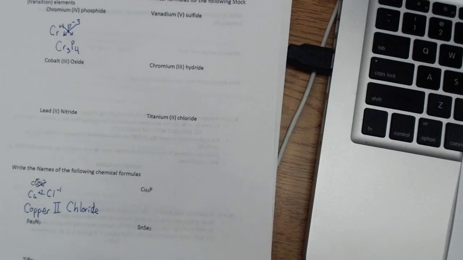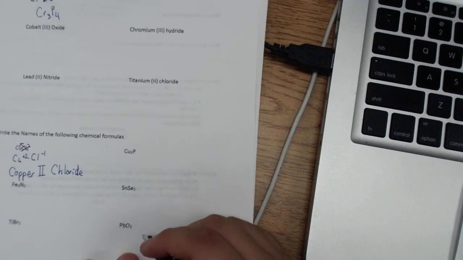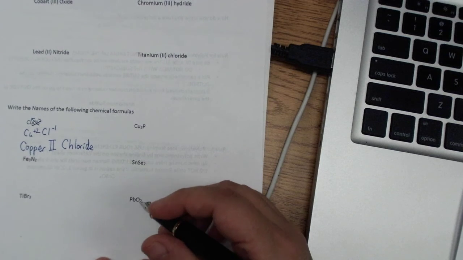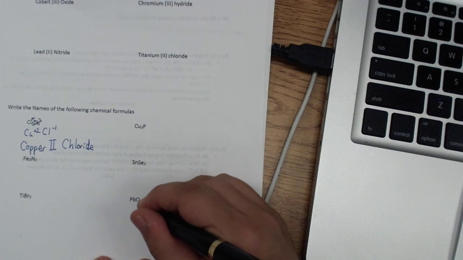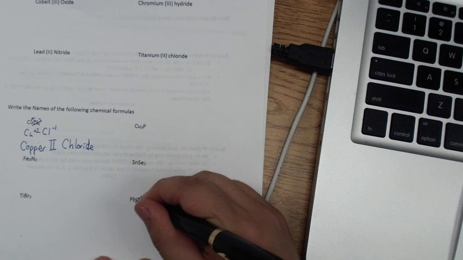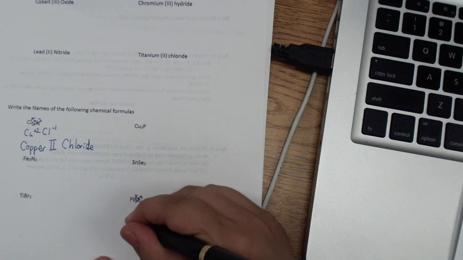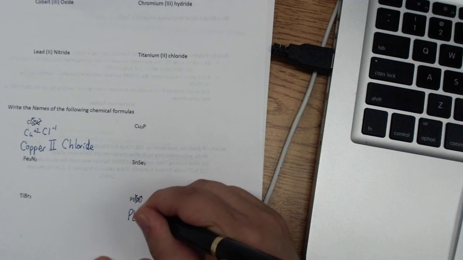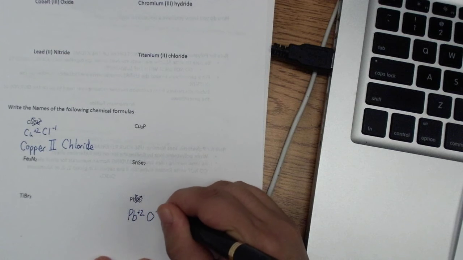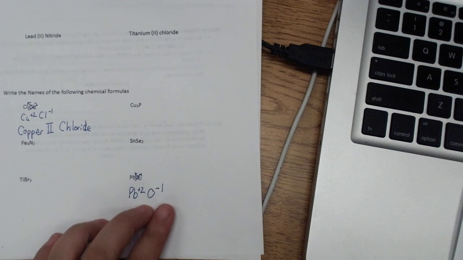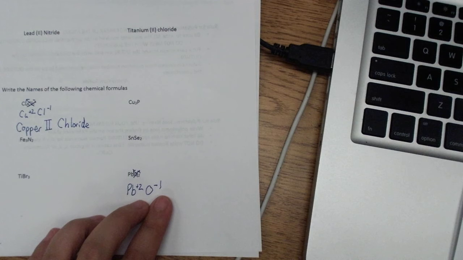So I'm going to do this one because this one is going to come out wrong. So PbO2, I'm going to cross up and cross up. So that says Pb plus 2, O minus 1. But we all know that oxygen is not a -1.